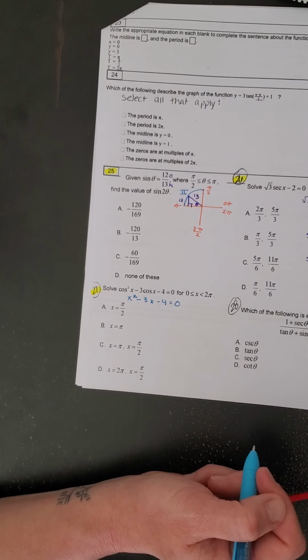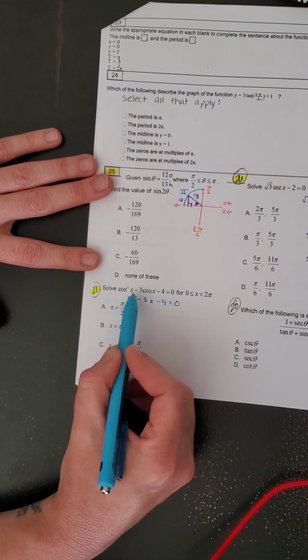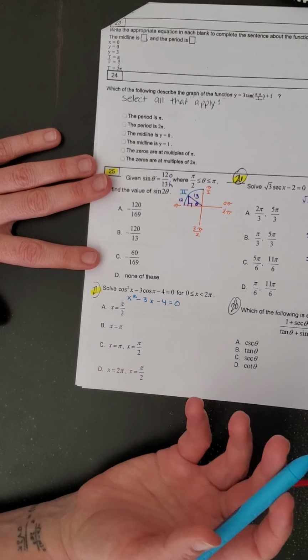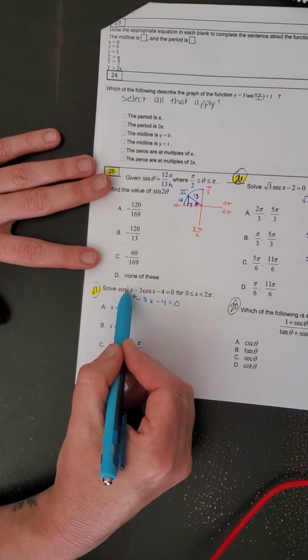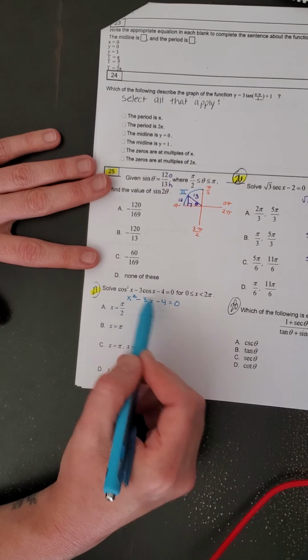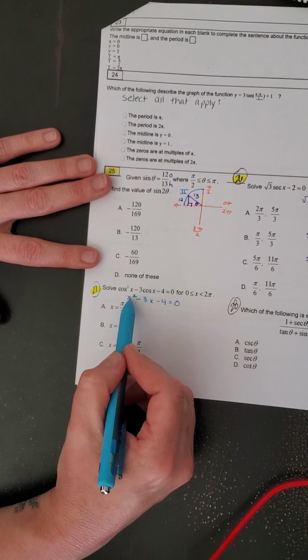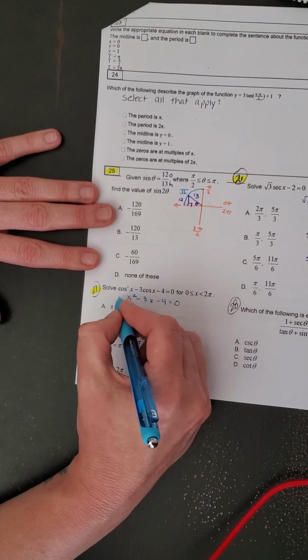So this is a quadratic. And so I'm just ignoring the fact that the function is cosine. I really don't care. I just see an x squared, and I see an x, and I see no values. So this has to be a quadratic. So I'm going to use this structure.